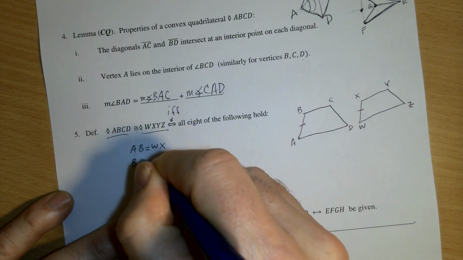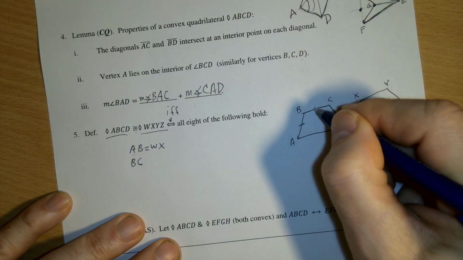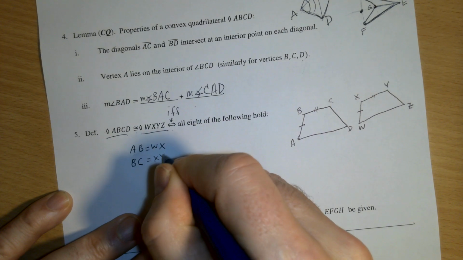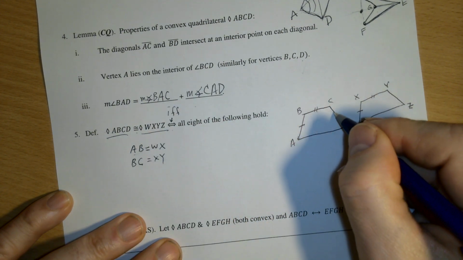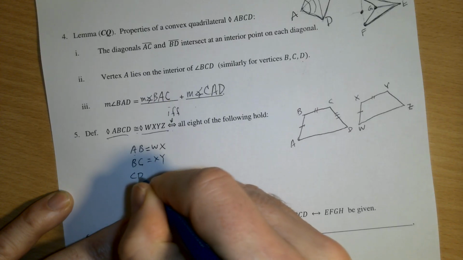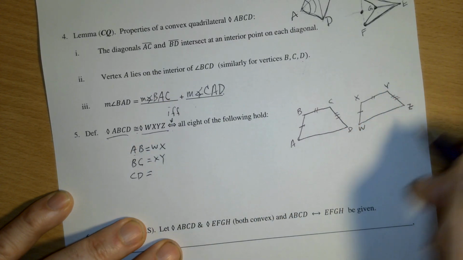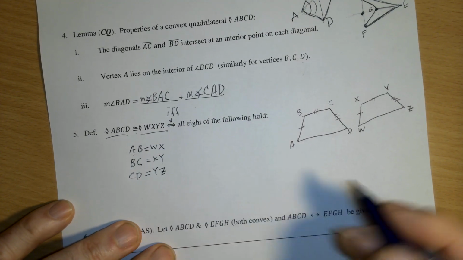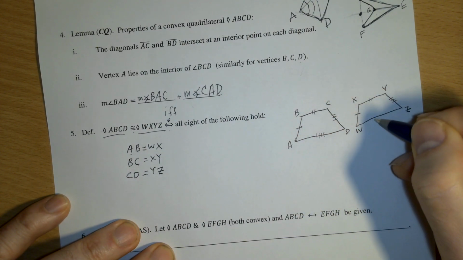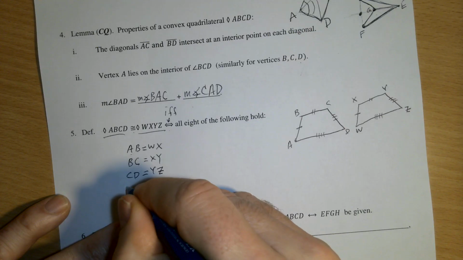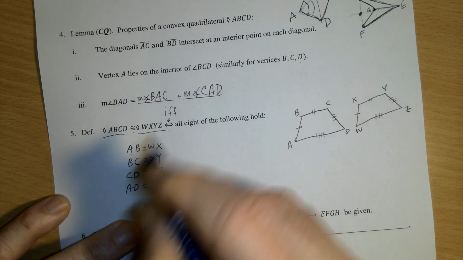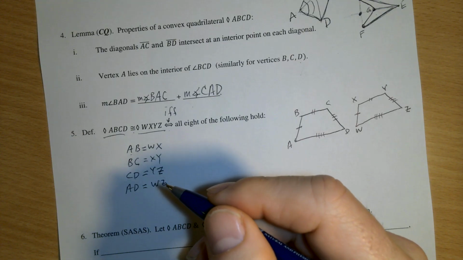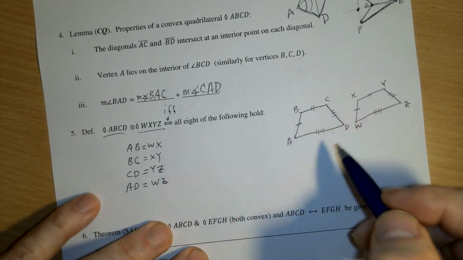And then I'll go BC. BC has got to be equal to XY. And then the third side, CD has to be equal to YZ. And then the fourth one, AD has to equal WZ. All right, that's the four sides.